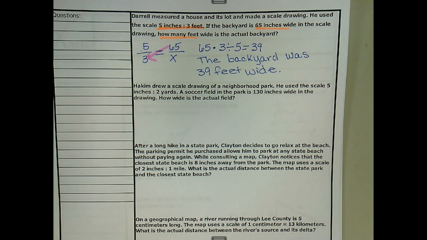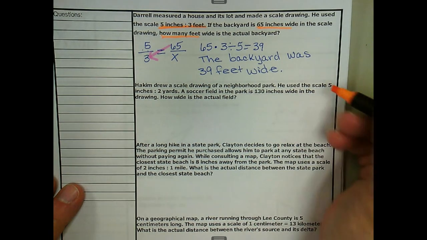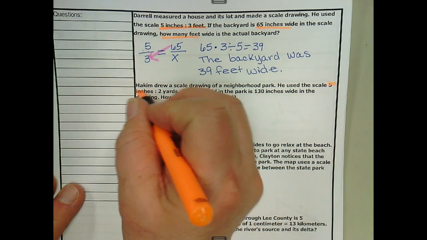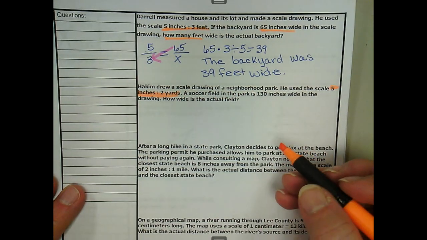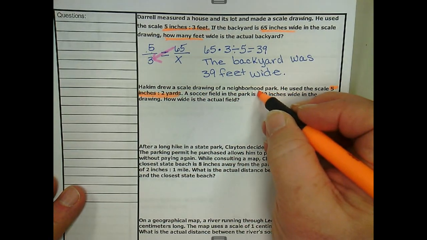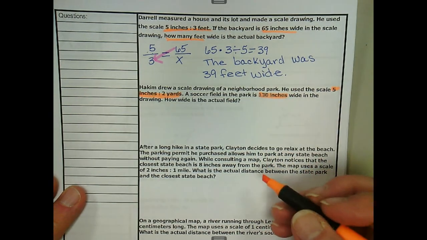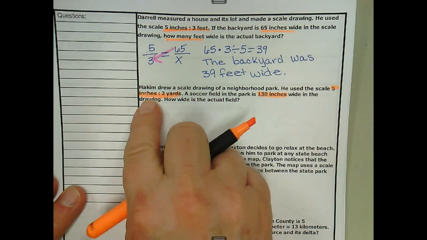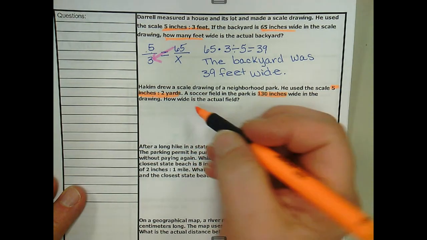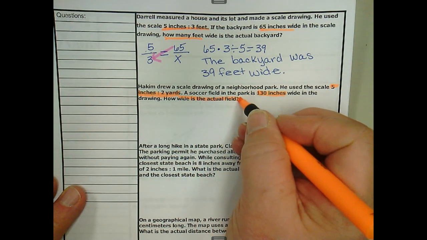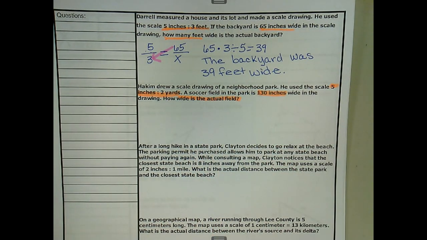So once again, we've read it. We'll highlight the important things. So he used a scale of 5 inches is equal to 2 yards. The soccer field in the drawing is 130 inches. 5 inches, 130, they correspond. How wide is it actually?